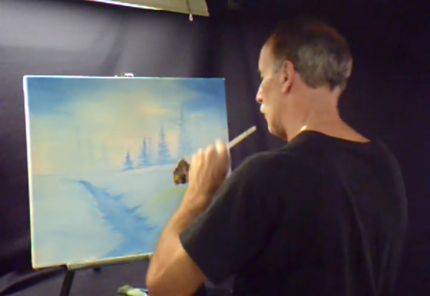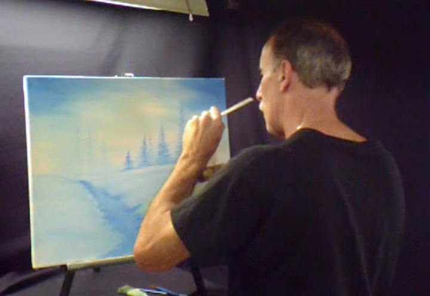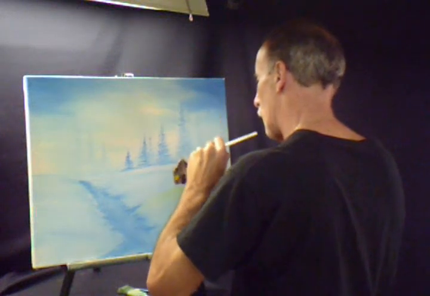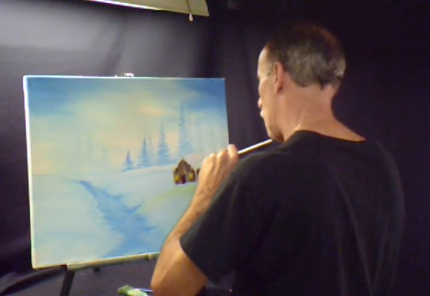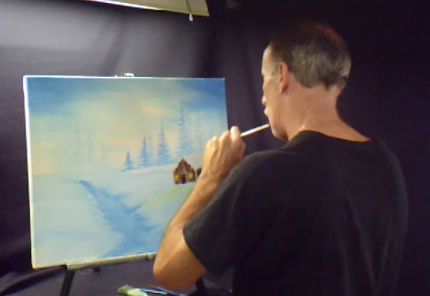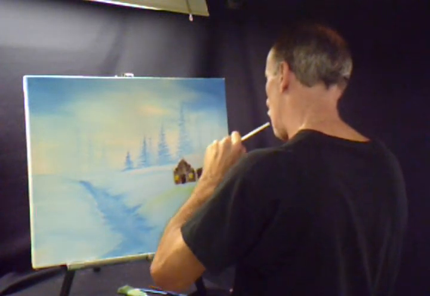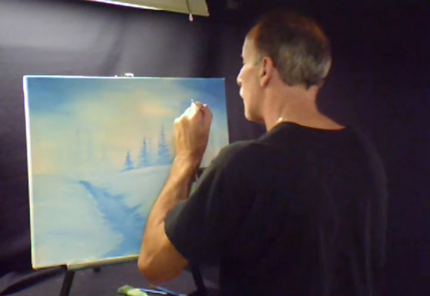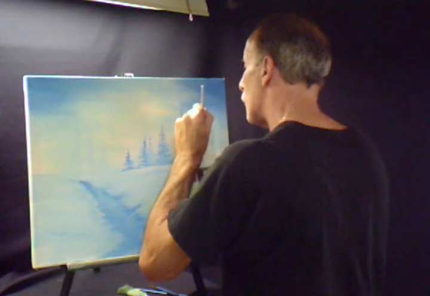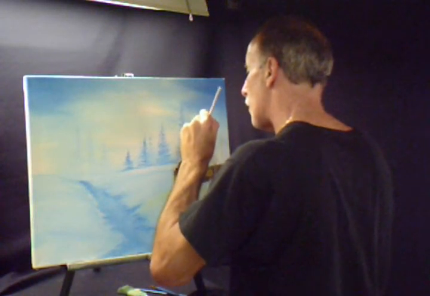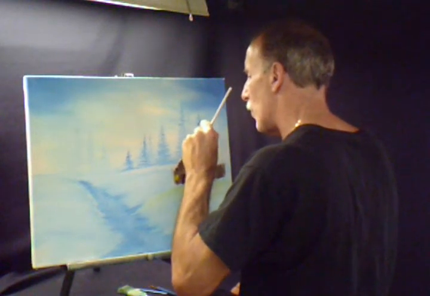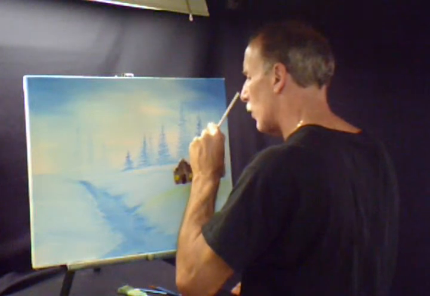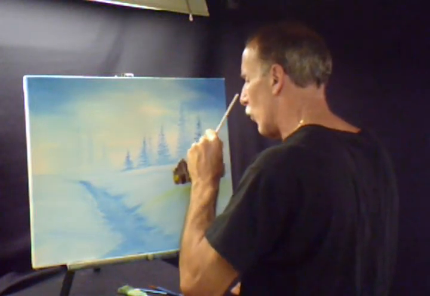Maybe there's right here. Right over the house. Maybe another one right here. Maybe one more there. Just tapping up. Leave some spaces in between because you'll see that the trees ain't always full all the way down.